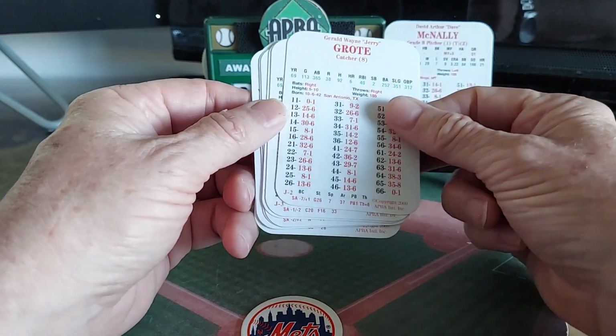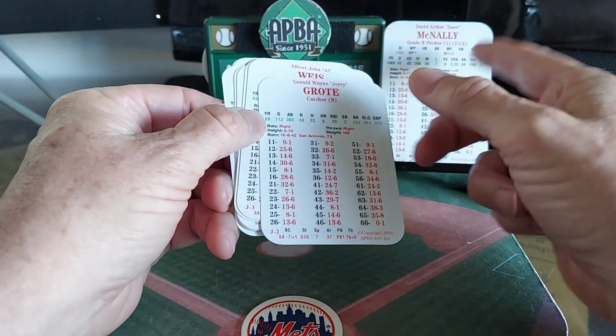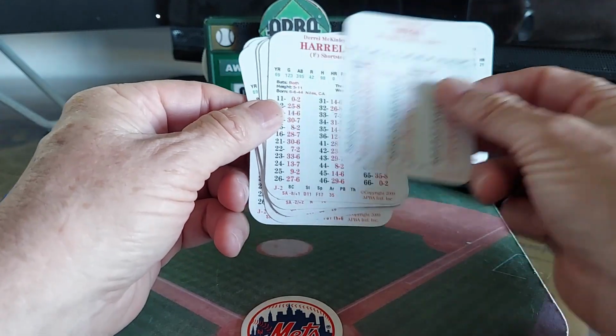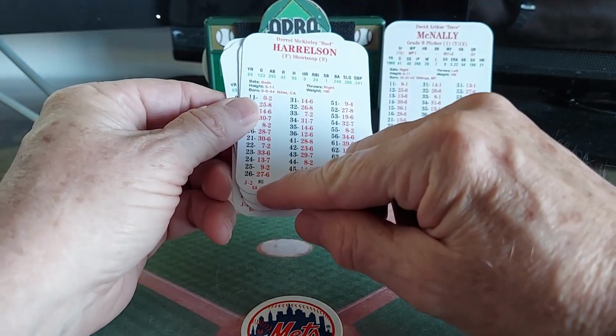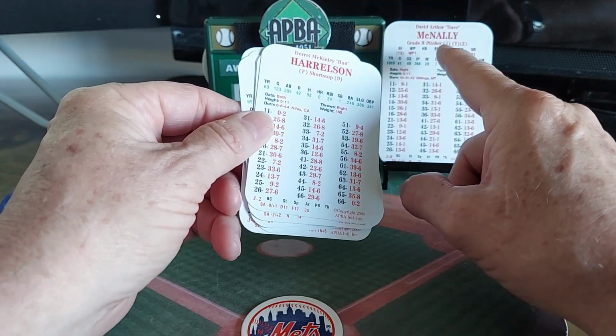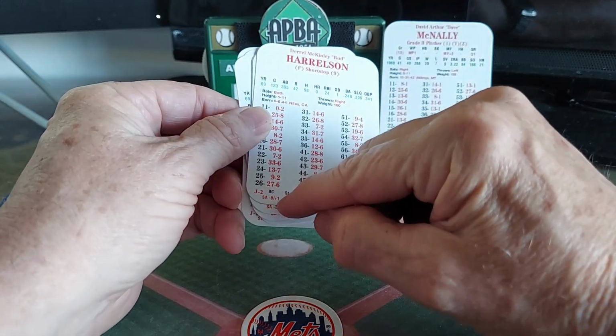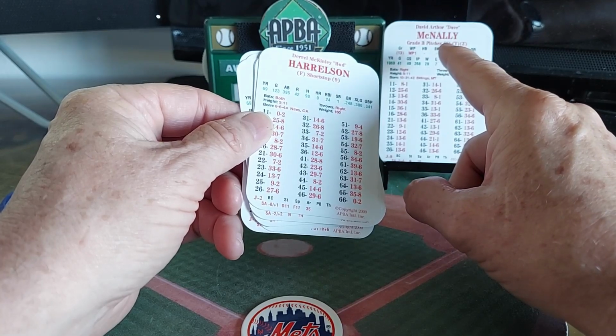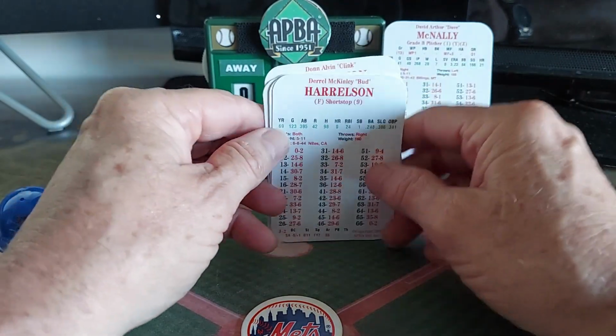He'd be a grade A pitcher. If he was an 8, I would add 2. And there is the -8 here. But Harrelson would add a -2. And the -2 would increase McNally's pitcher grade to a C pitcher.